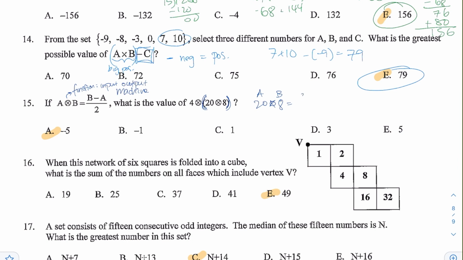So that's going to be 8 minus 20 divided by 2, or negative 12 divided by 2, which is negative 6. But you're not done yet, because you have to take this 4 and put it into the symbol, and the second part will be negative 6. So a will be 4 and b will be negative 6. So this will be negative 6 minus 4 divided by 2, which is negative 10 over 2, which is negative 5. The final answer is going to be choice A after you substitute in.